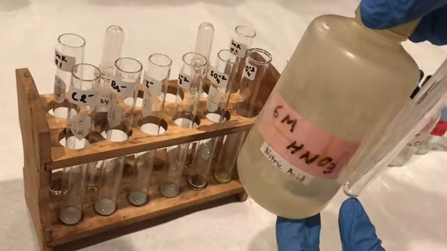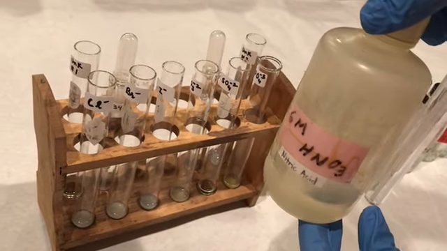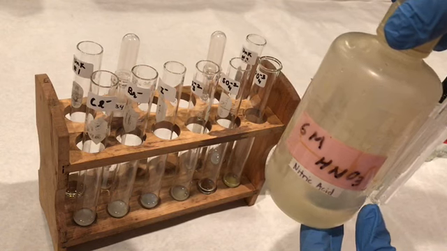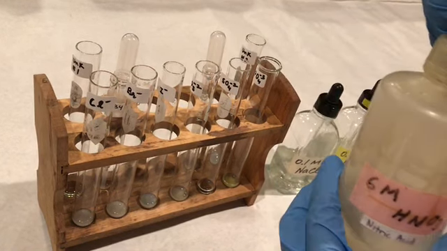Okay, now I'm going to do the second part of the silver nitrate test. After adding the silver nitrate, I'm going to add 6 molar nitric acid to all the test tubes.